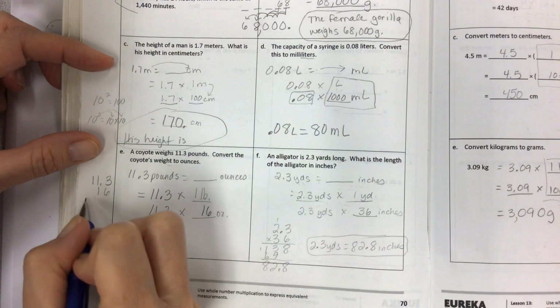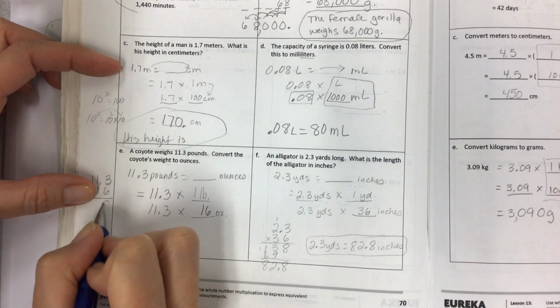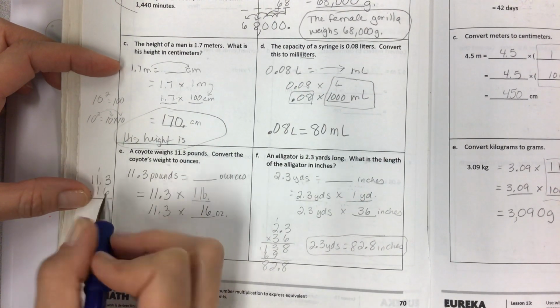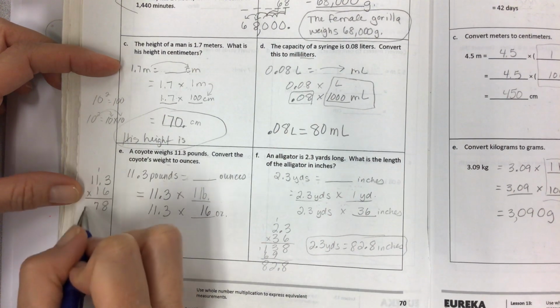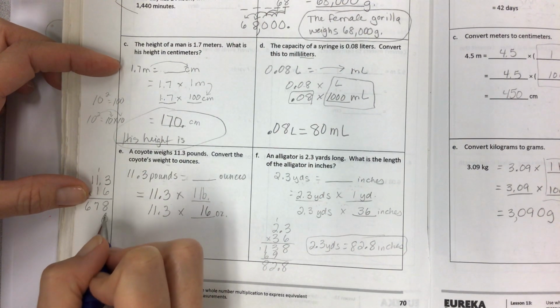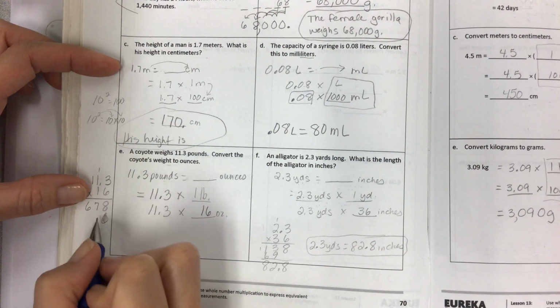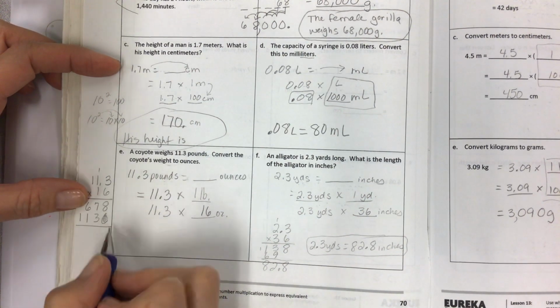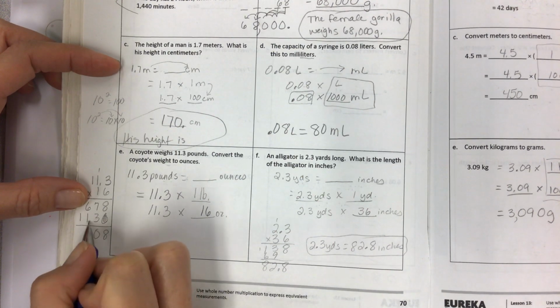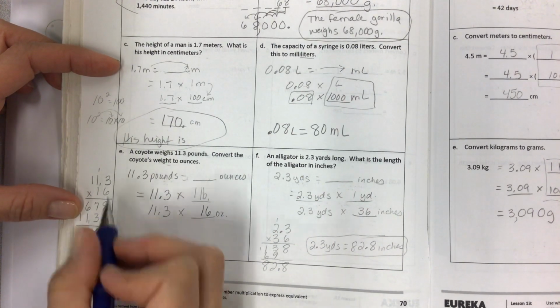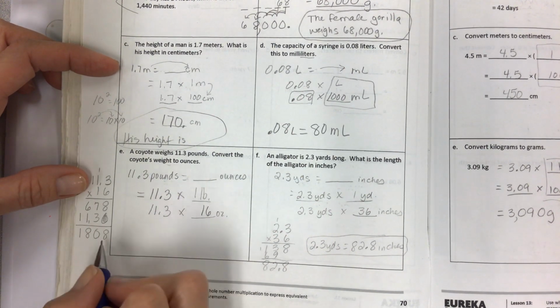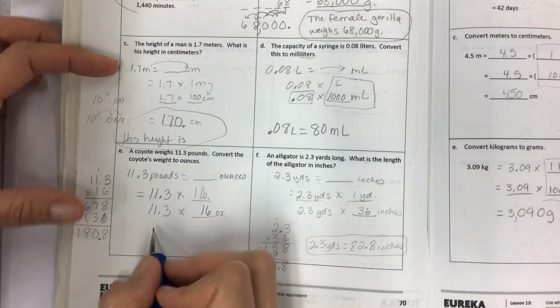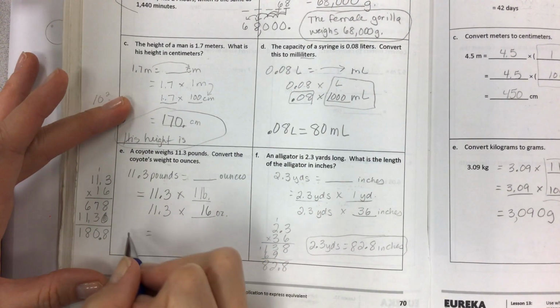11.3 times 16. 6 times 3, 18. 6 times 1, 6 plus 1 is 7. 6 times 1 is 6. Hold this spot with the 0 ghost. 1 times 3 is 3. 1 times 1 is 1. 1 times 1 is 1. I'm going to squeeze it in over here. And then 8, 7, 8, 9, 10. 6, 7, 8. And then a 1. It's tenths here, so it's tenths here.